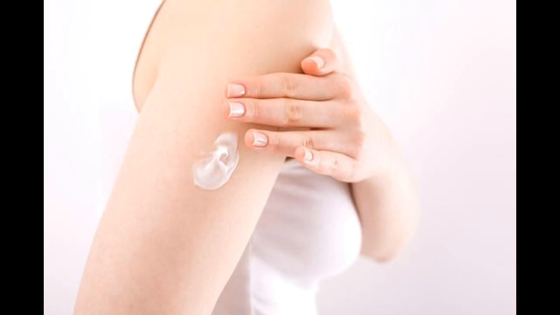Oral anti-itch drugs. If itching is severe, oral antihistamines may help. Diphenhydramine can make you sleepy and may be especially helpful at bedtime.